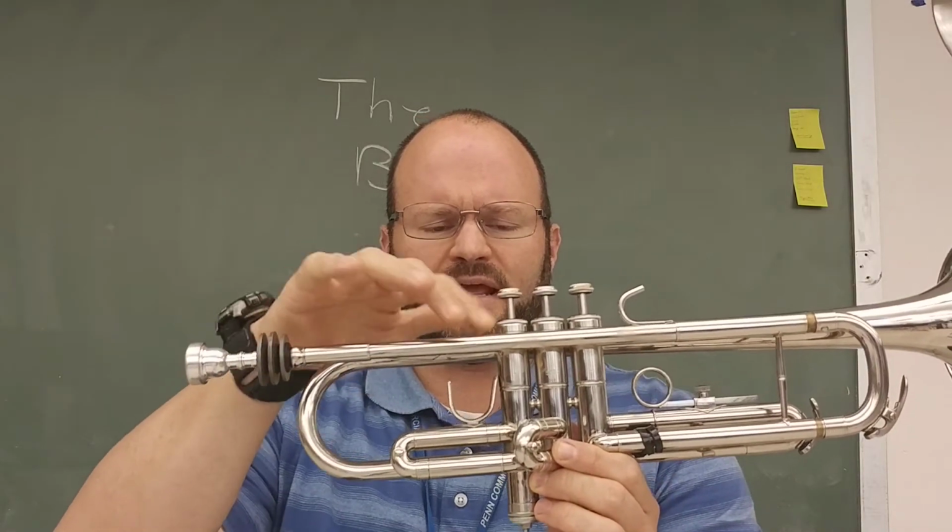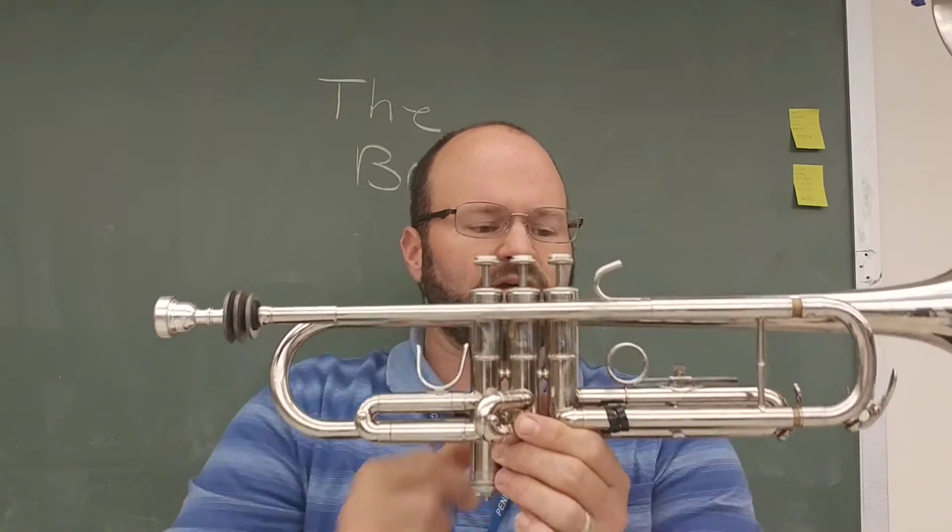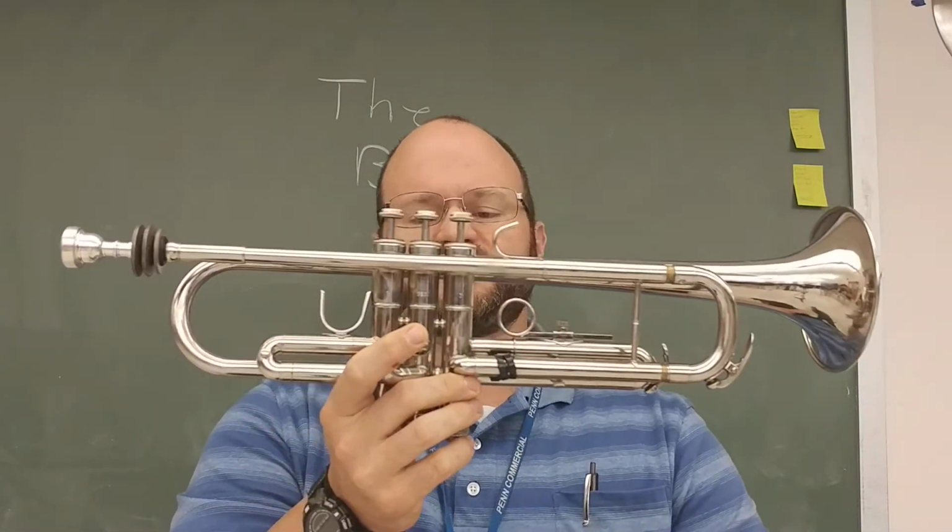They're called eddy currents, E-D-Y. And as the air goes in, any kind of disruption in the air causes more of a spiral or turn in the air. And that's why water keys are located in a strategic place to give you the least amount of resistance. That's also why you have different lead pipes.